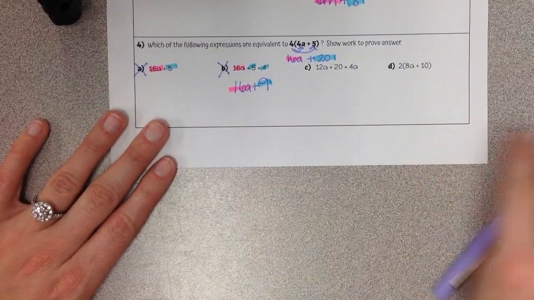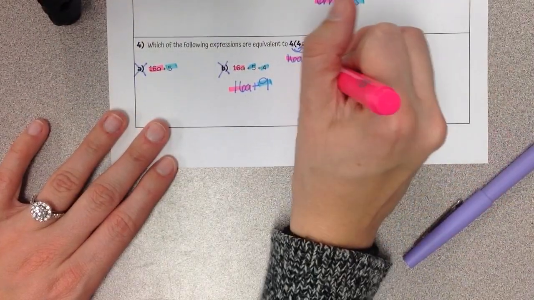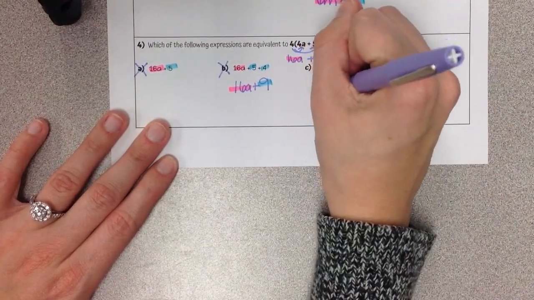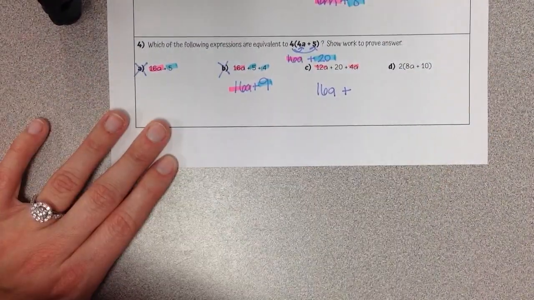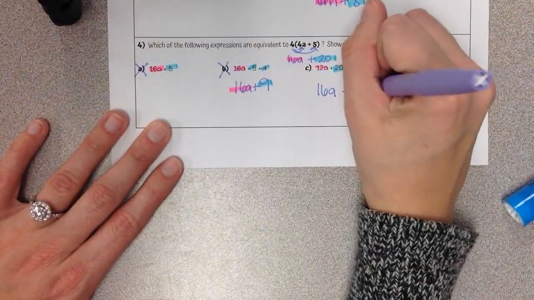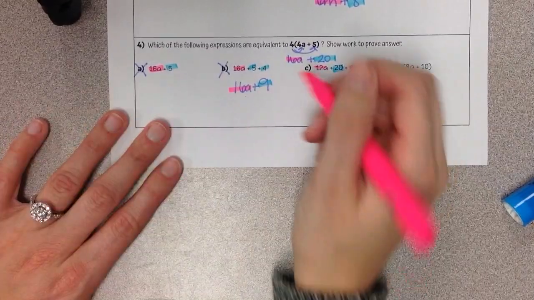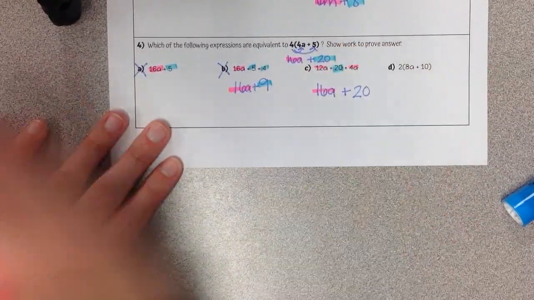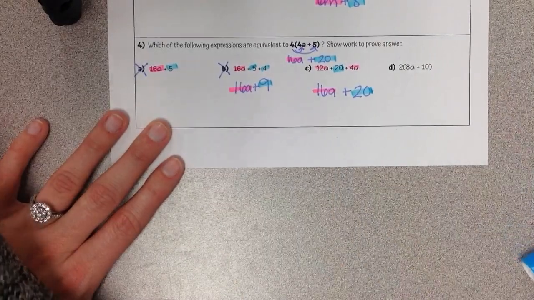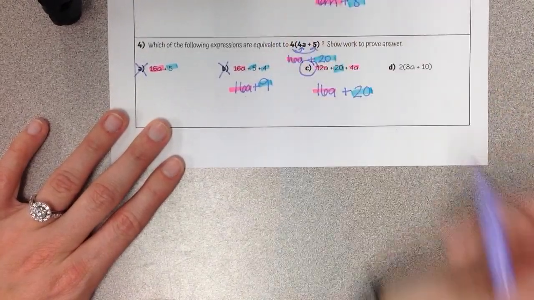All right, here we need to simplify. I've got 12a and 4a, which makes 16a, plus this 20 cannot be combined with anything. So it's just plus 20. So they both have 16a, and they both have 20. So this is equivalent.